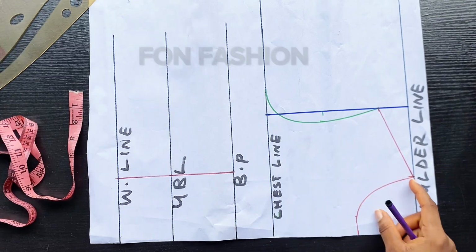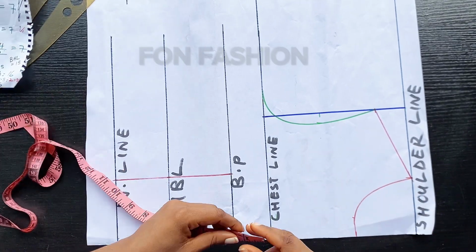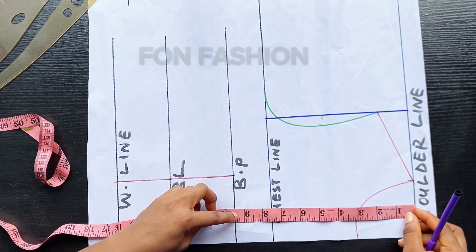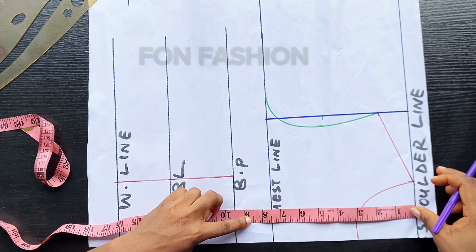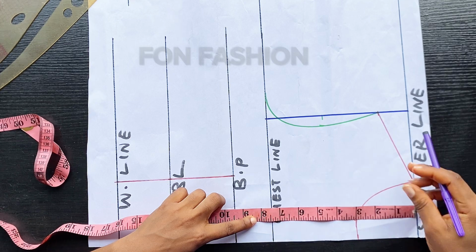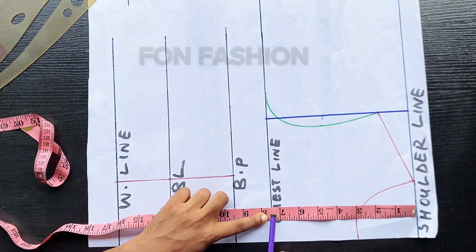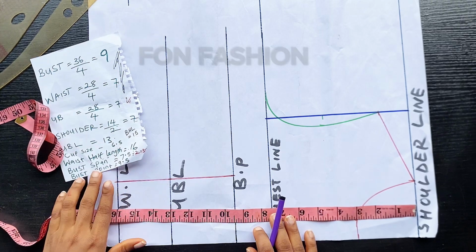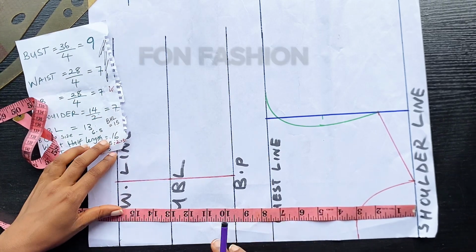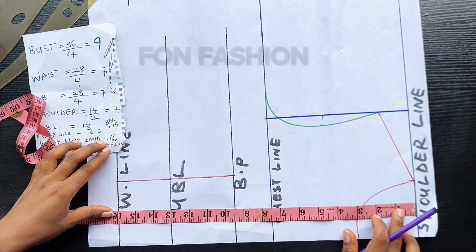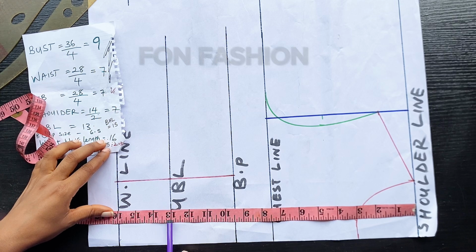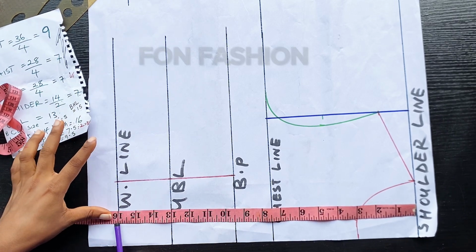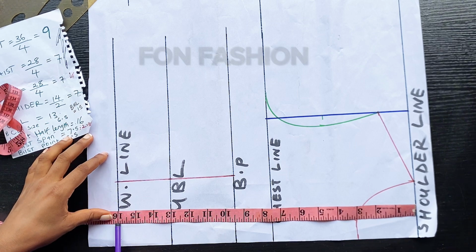I have also marked the neckline and then the chest line, which is the armhole line. You use a formula of bust divided by 6 plus 1.5 to get the chest line. Then the bust point, I'm working with a bust point measurement of 9.5. So this is the under bust length. I'm working with an under bust length of 13, and the waist length, that is the front half length, is 16.